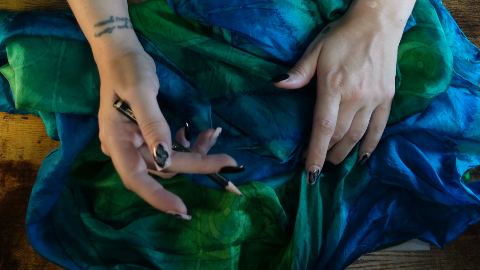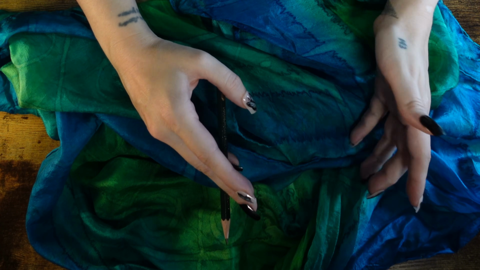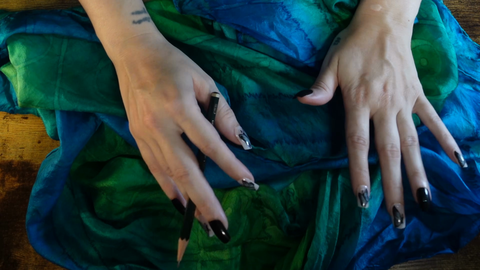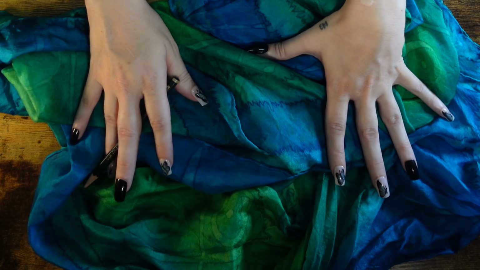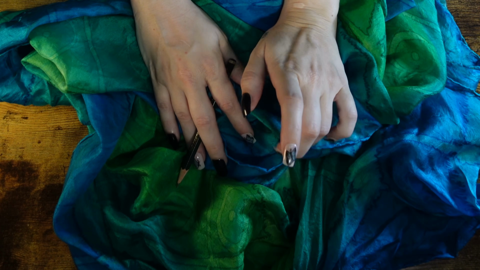Sometimes when I point out some of the more interesting or unusual things that I see in people's tympanic membranes, people sometimes can get a little nervous.